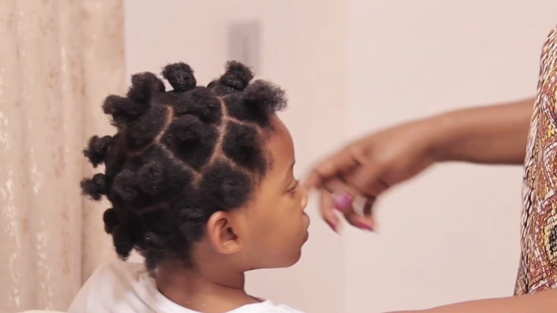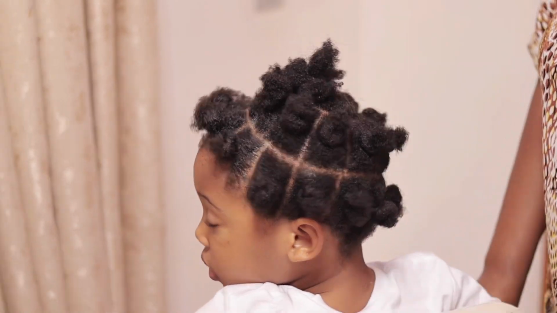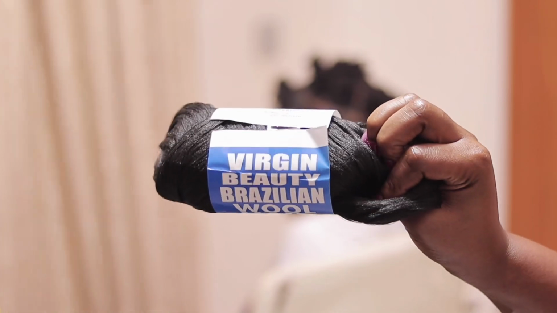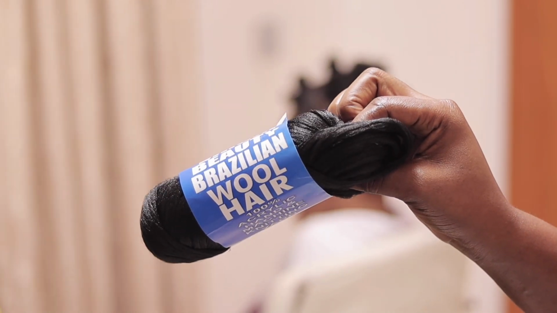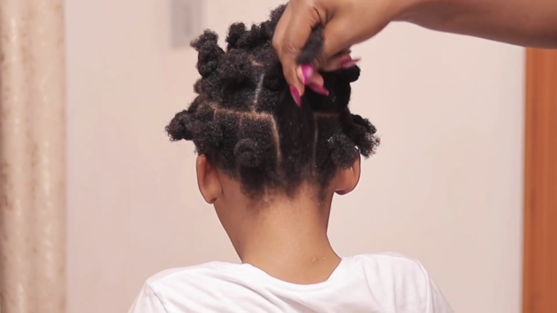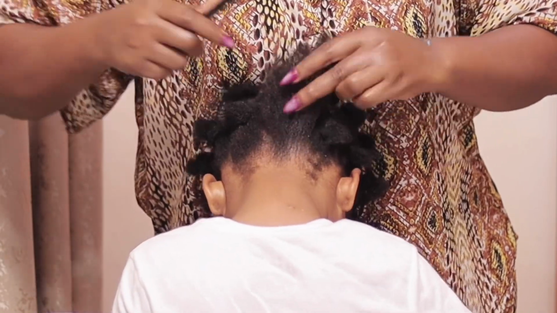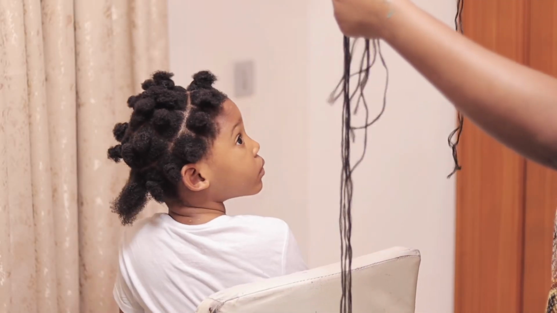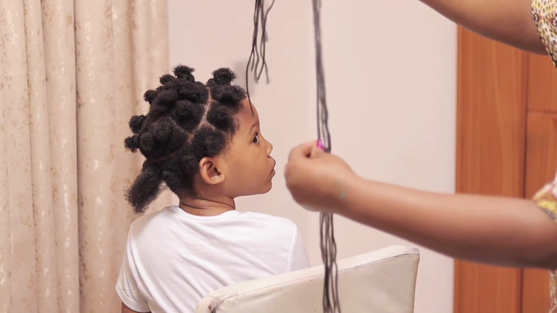Please take note of what this looks like. Take notes, okay? So for this hairstyle, I'll be using Brazilian wool. I get a lot of questions like, can I use Ghana wool? Yes, you can. Any hairstyle that I use any wool for, note that you can substitute it with any other kind of wool, be it yarn wool, rubber band, any one at all.